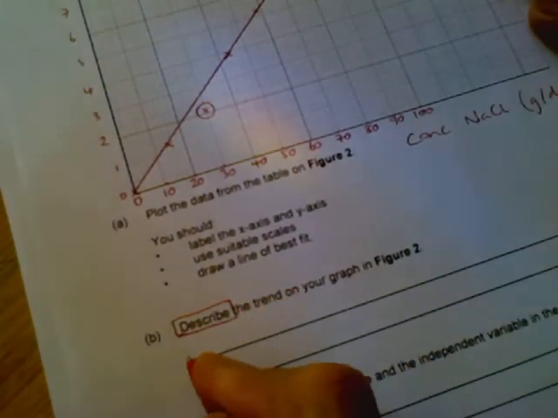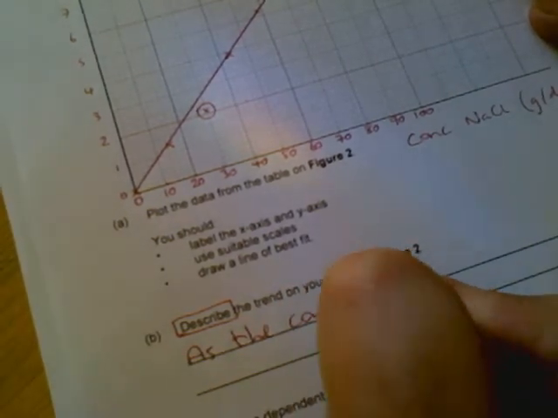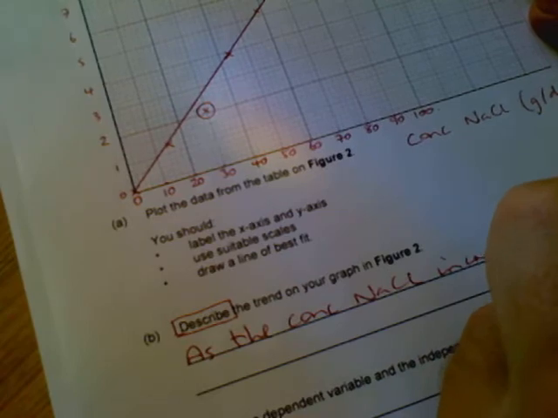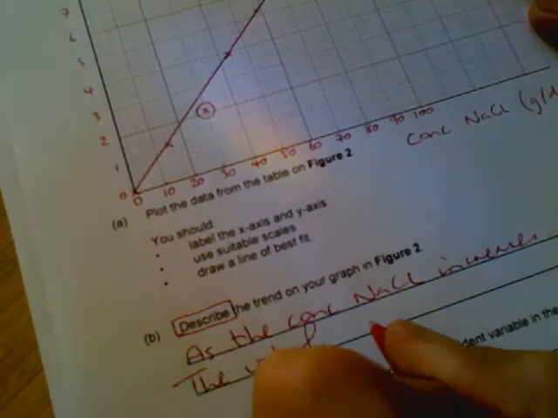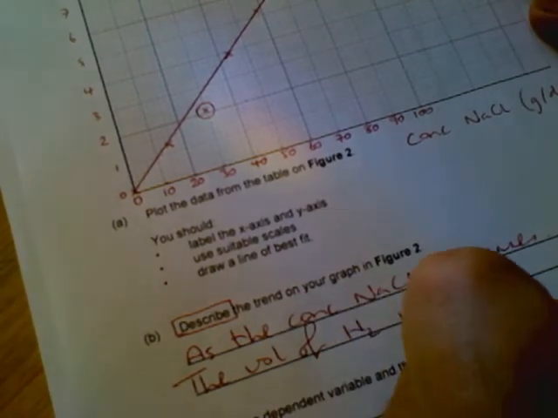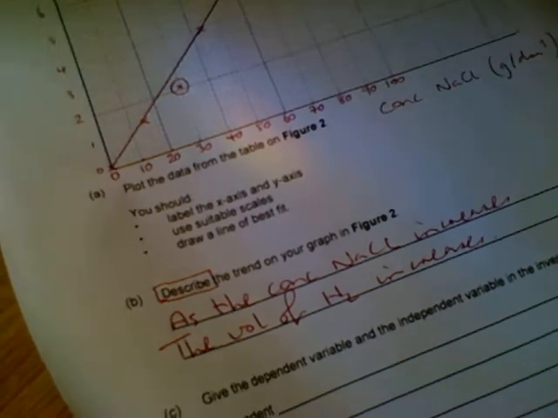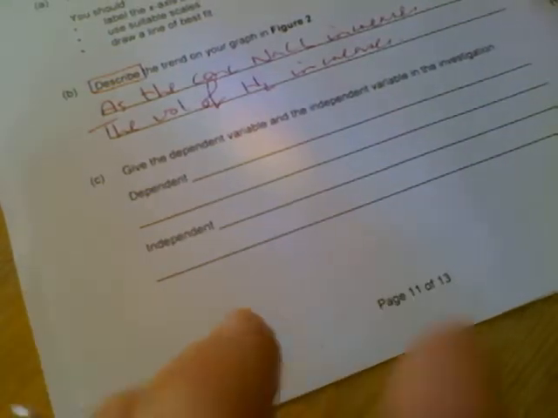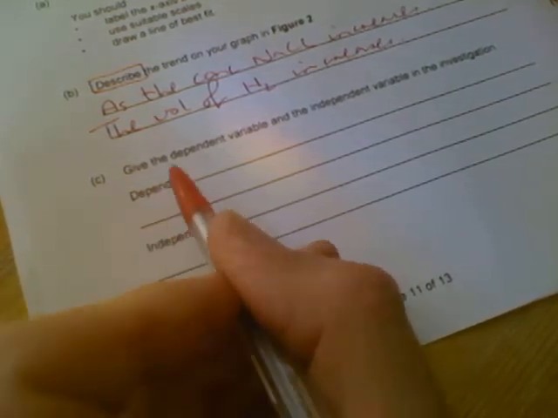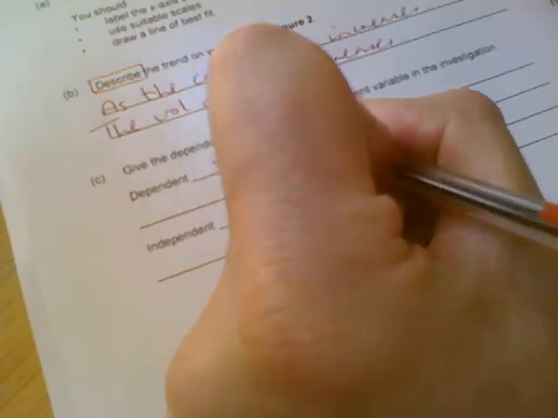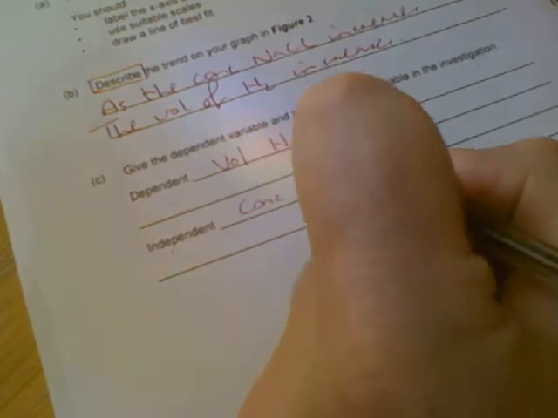Okay, so as the concentration of NaCl increases, the volume of H2 increases. Part C, give the dependent variable and the independent variable. So as I said before, the thing that we measure is the volume of H2, and the independent variable is the concentration of sodium chloride.